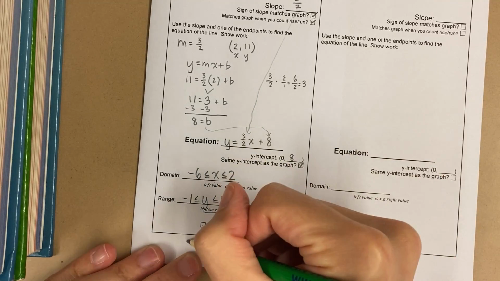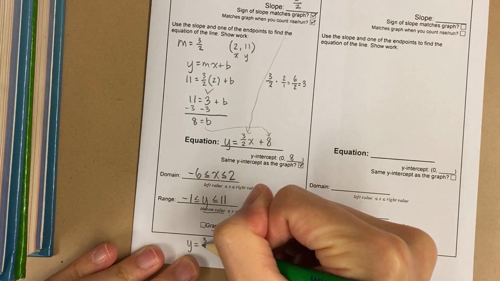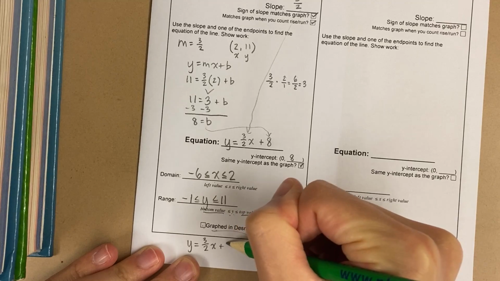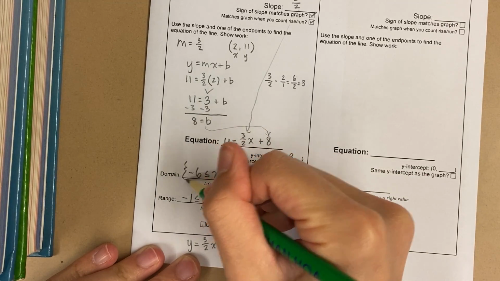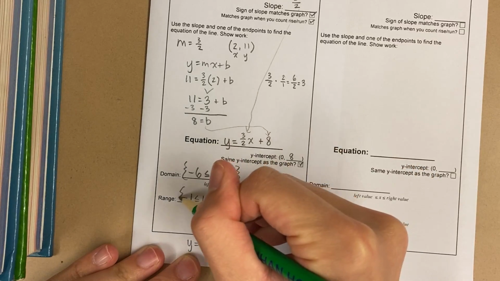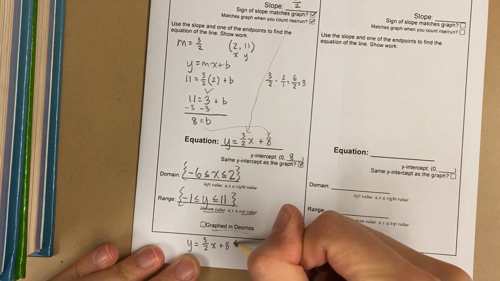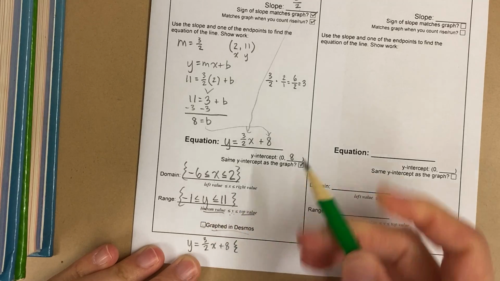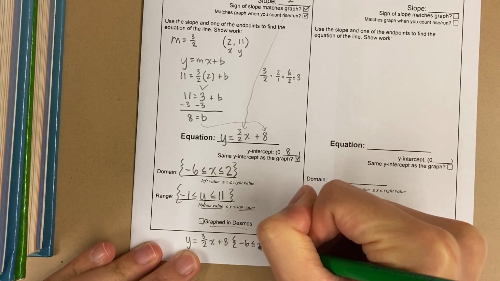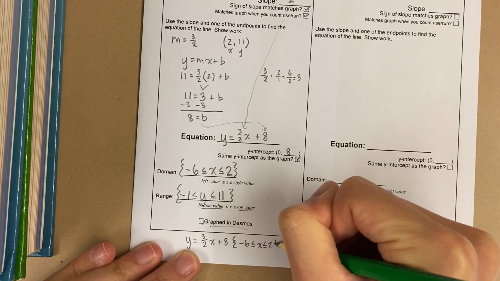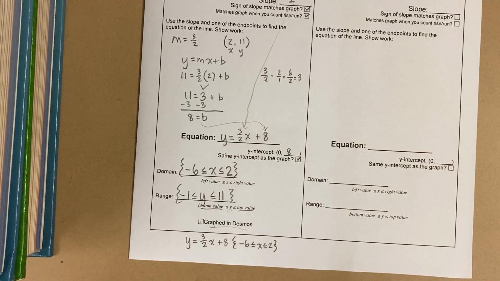But when I do go to graph it in Desmos, this is what I'll type. I'll type y equals 3/2 x plus 8, right, the equation of the line. And then what I'll do is limit the domain. This is the domain and range. This would work too if I typed this, but it's more typical to say I want to cut this line on the left and right. And this is what you would type in Desmos.